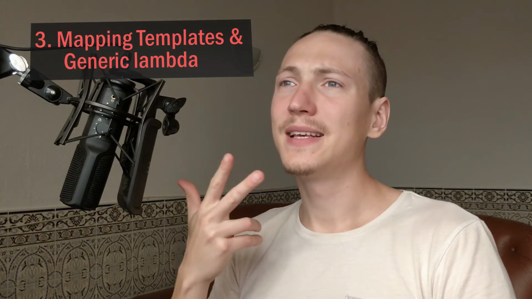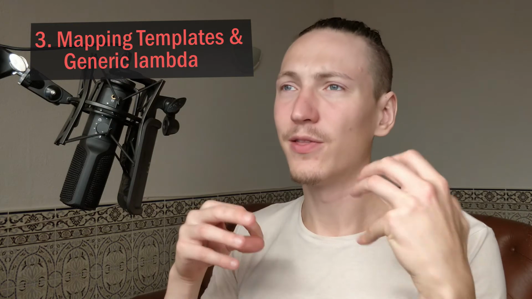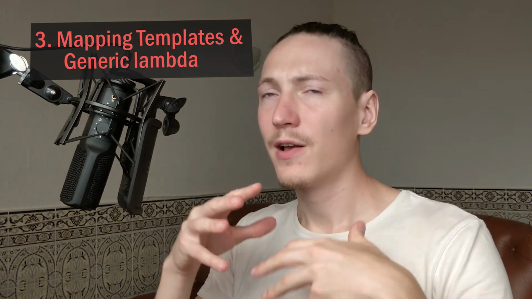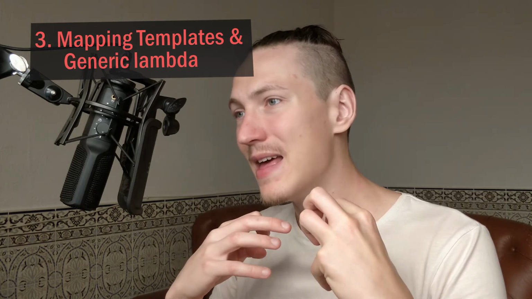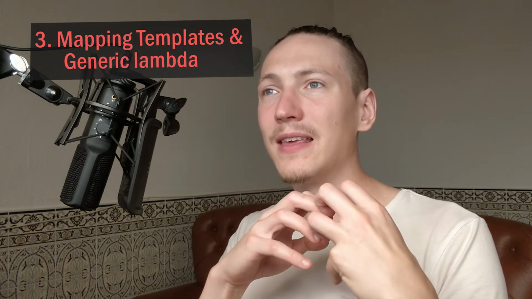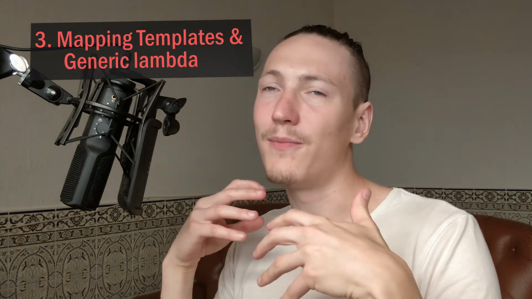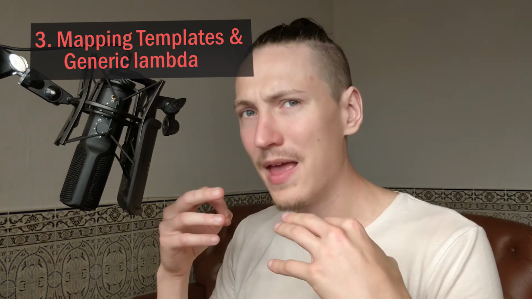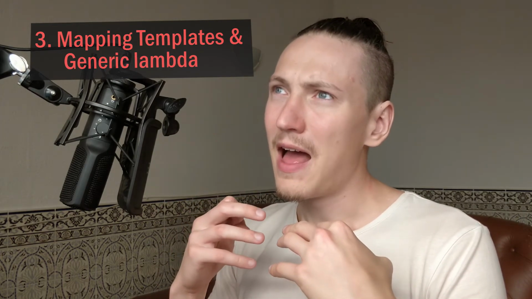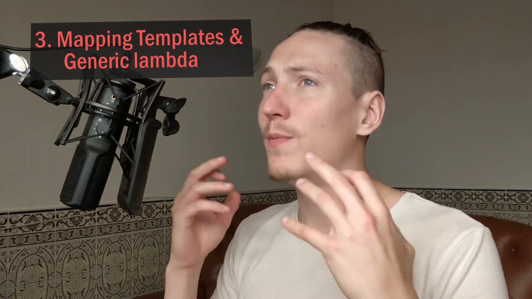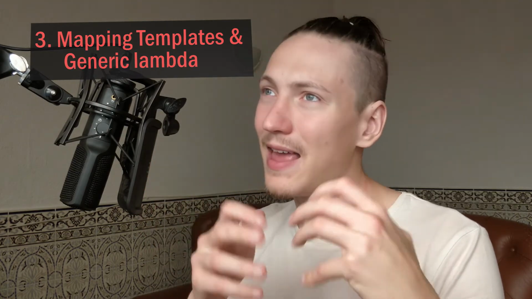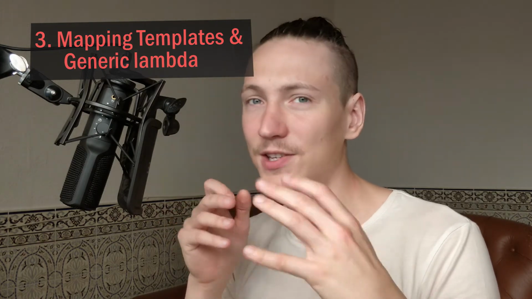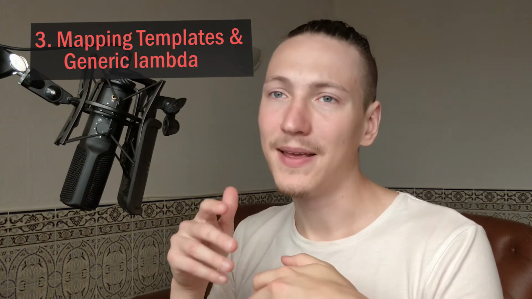Thirdly, we could mix the mapping templates and Lambda together so that we construct what we need in the mapping template, and then we give that to a Lambda, and that Lambda could be more generic. This way we could have a code base that we don't need to change, and when we add API methods or change them, we just change these mapping templates.